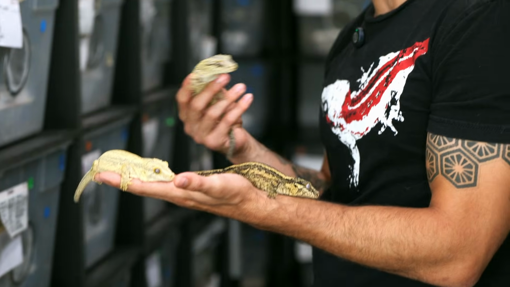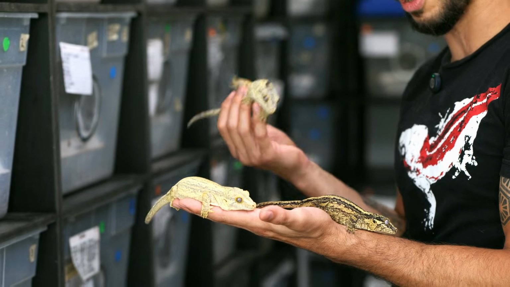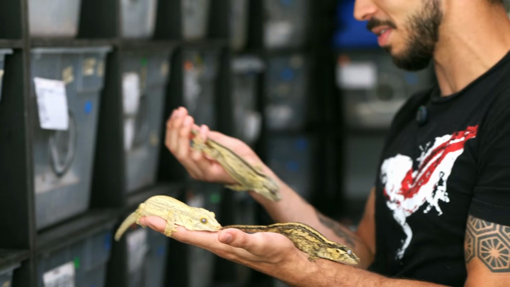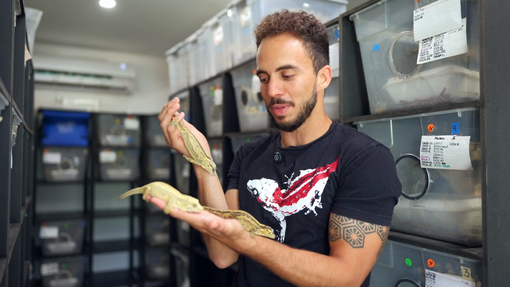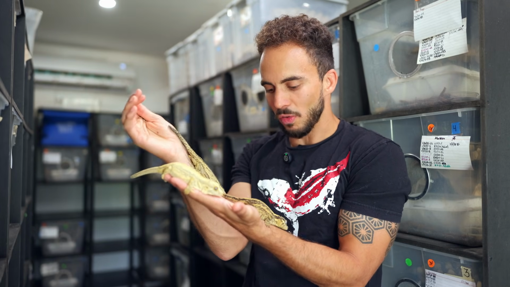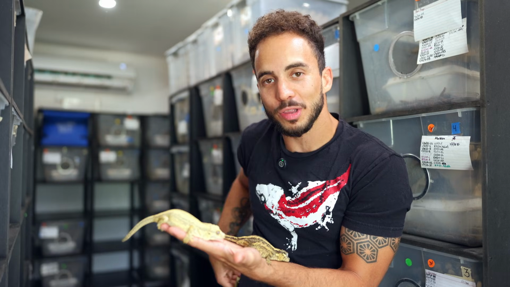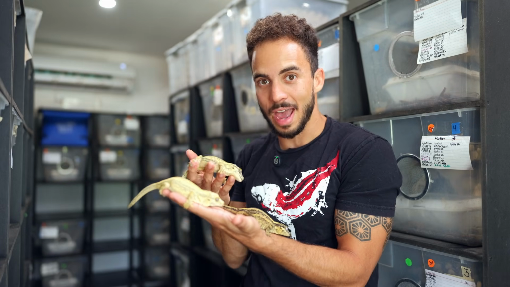The beauty about gargoyle geckos is that there is a wide variety of colors, color patterns, color mutations, and all kinds of things in between. So this is all base color. These would be more of a yellow base color. But now I'm going to show you what happens when we put some color pattern on these animals.